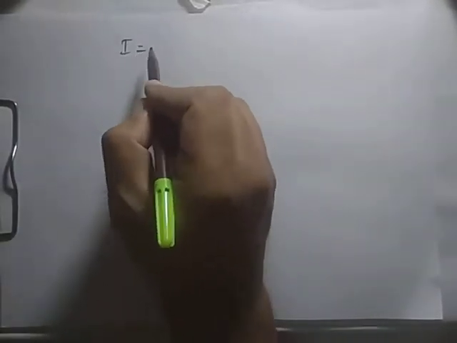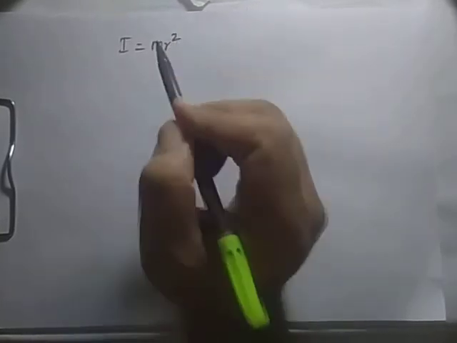Now, what is the dimension of the moment of inertia? For the dimensional formula, first you have to know the SI unit of moment of inertia. In short form, I is equal to m r square.